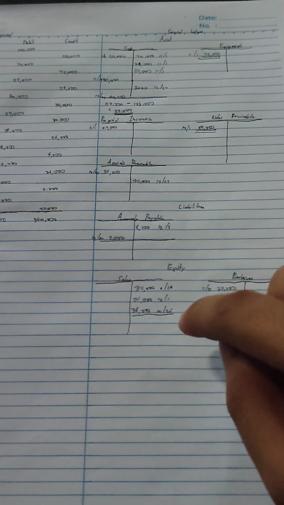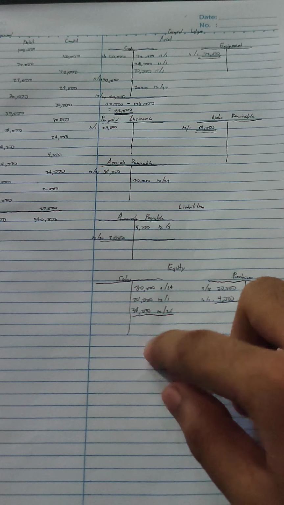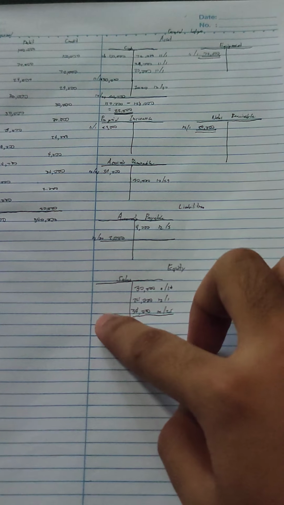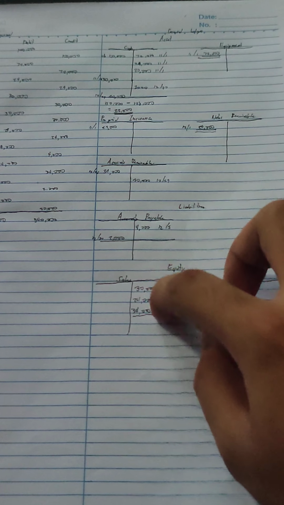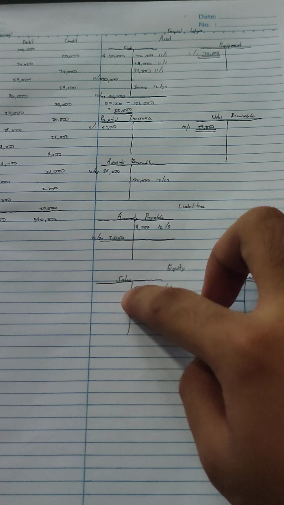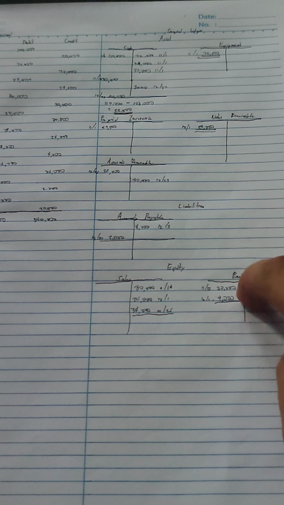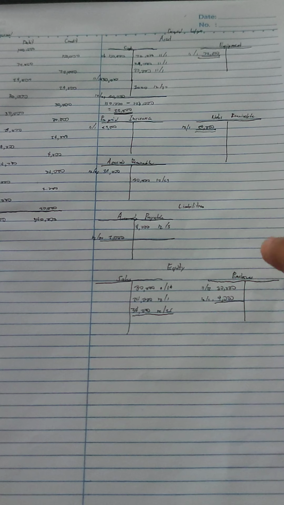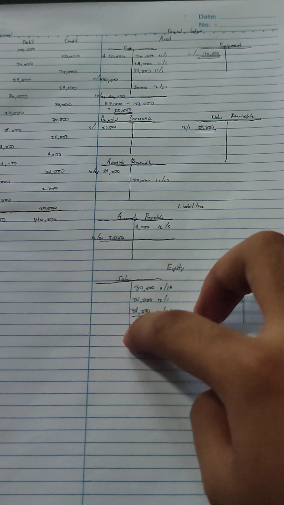So, pareha sa mga account na sales, kay wala man sila debit. So, kung unsa ang total na credit nila, so mao na siya ang balance sa sales. So, kung unsa ang total na debit sa purchases, mao na siya ang balance sa purchases. Kaya wala man siya minus.